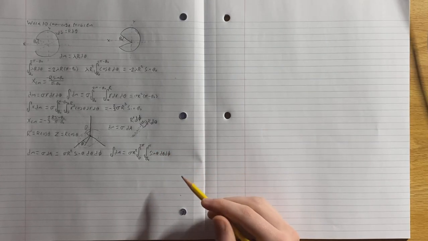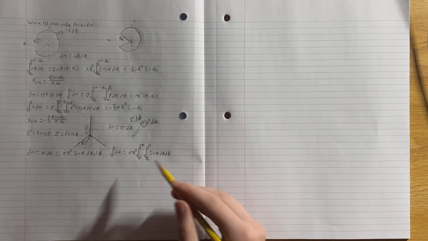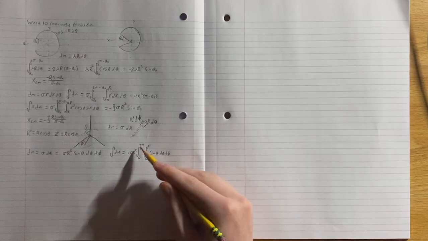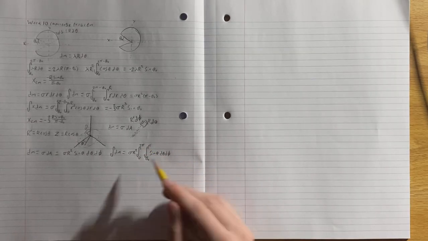Now there's no dependence on phi inside this integral, so it's just going to be integral from 0 to 2 pi d phi. That's just going to be 2 pi minus 0. So I'm going to go ahead and pull that 2 pi out.